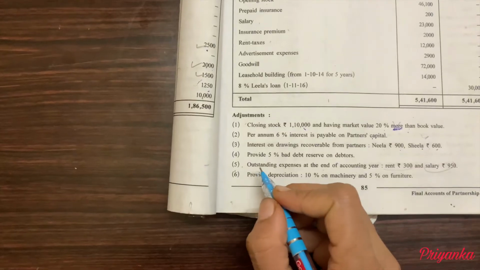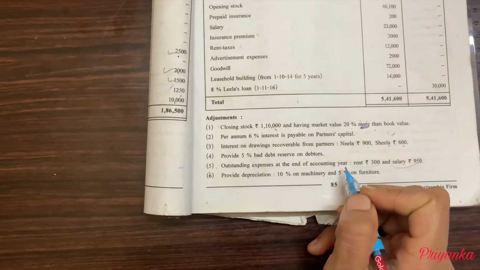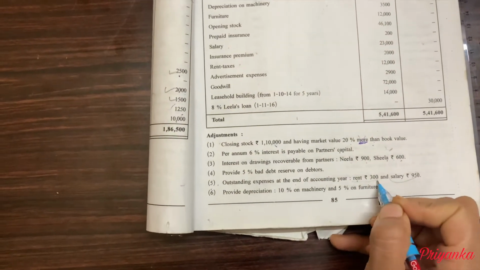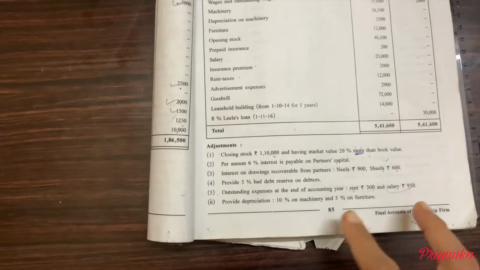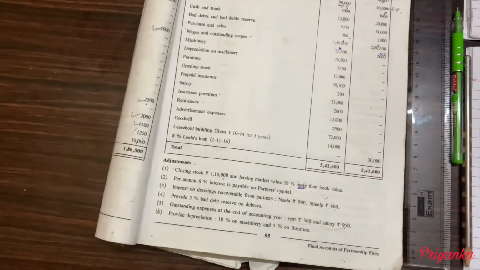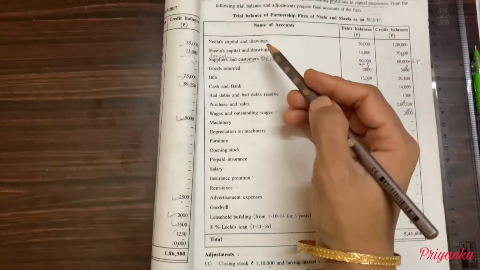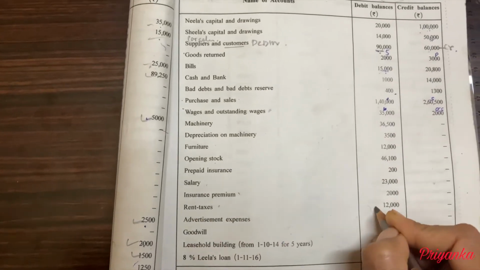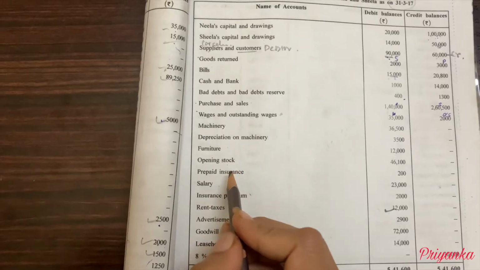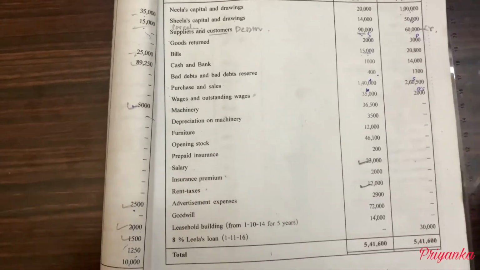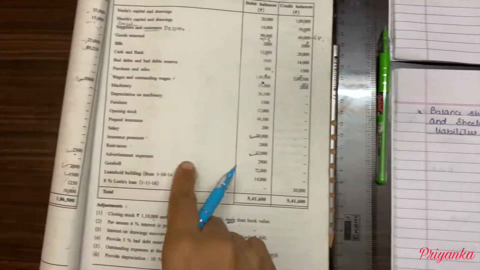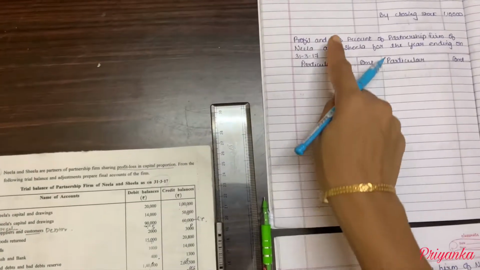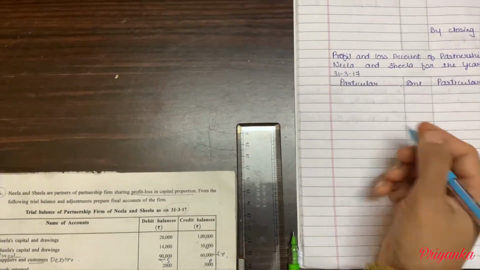85,500. Next, outstanding expenses at the end of the accounting year: rent 300 and salary 950. Now this too is going to give a double entry in the adjustment as well. So first let me find out the rent. Here we got the rent 12,000 and salary 23,000. This rent and salary has to be taken into the profit and loss expense side, that is debit side.